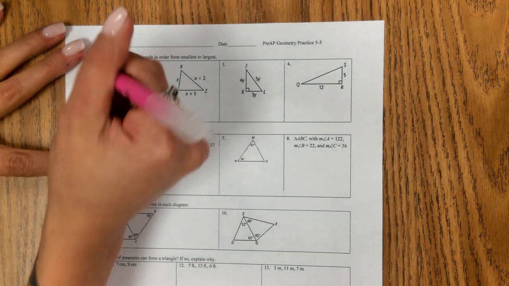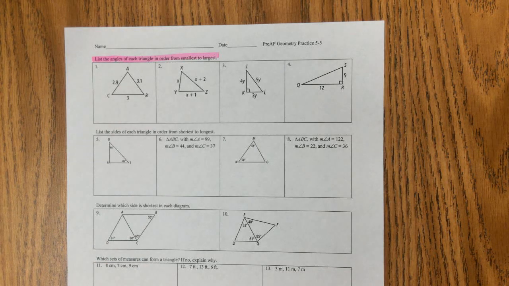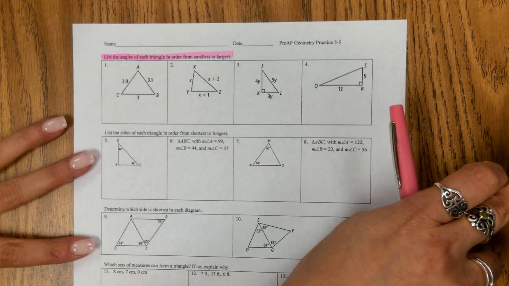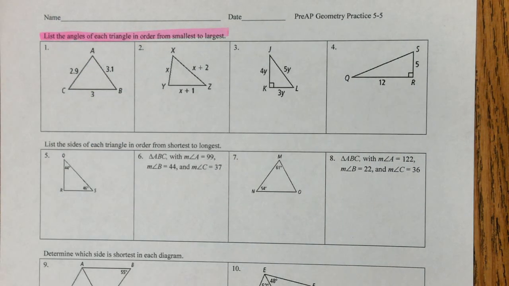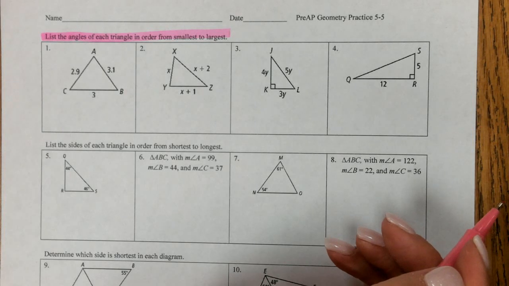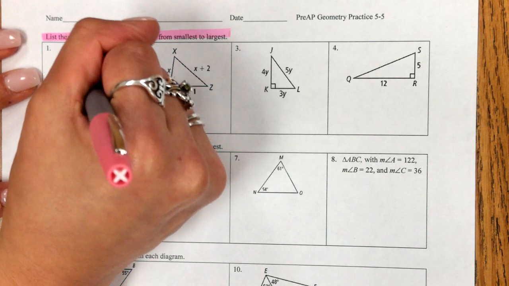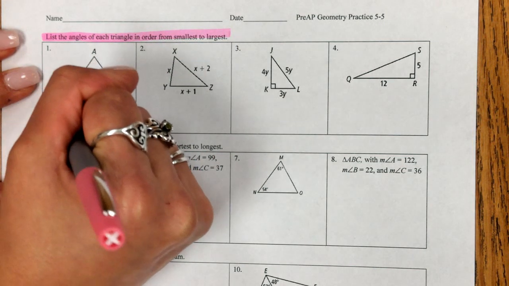Okay, so it says list the angles of each triangle in order from smallest to largest. So again, we're going from least to greatest on this one. You should be looking for the smallest side. On this triangle, what is your smallest side? 2.9. So that would be across from angle B. So that's going to be your first angle.